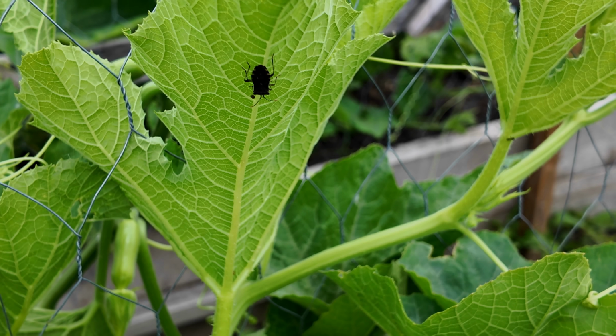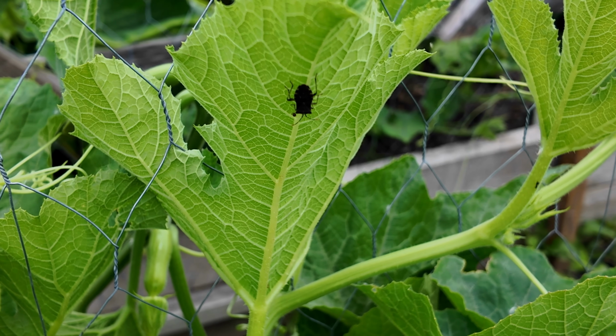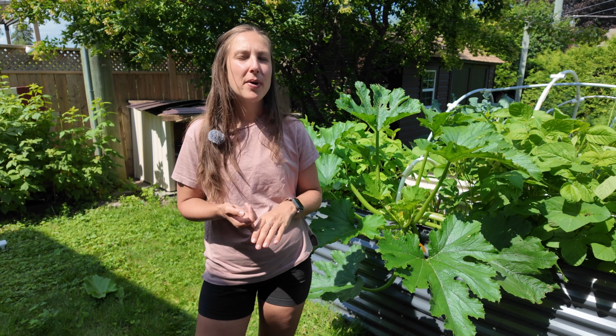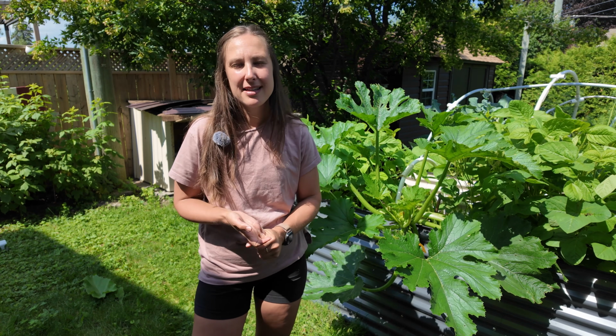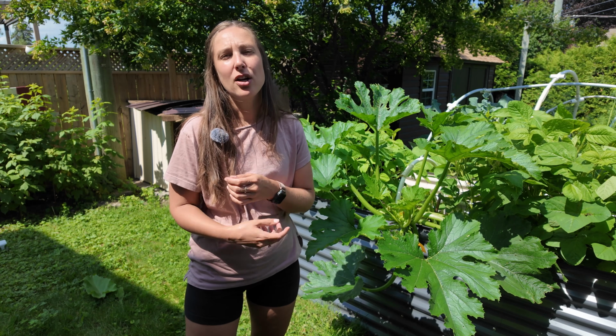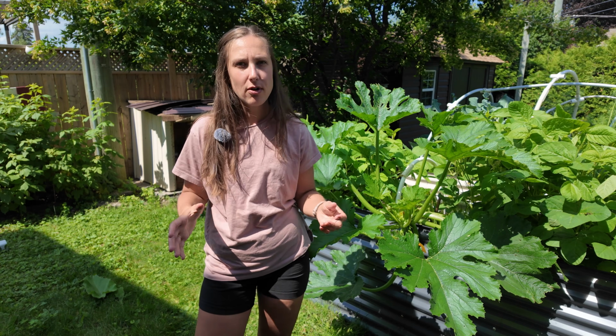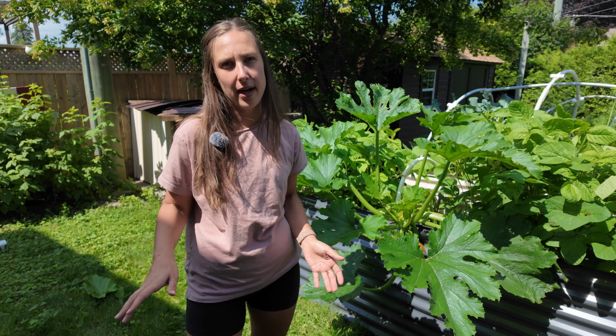All right, so as their name suggests, squash bugs like to go after plants in the squash family. So this can include zucchinis, pumpkins, melons. I'm growing delicata squash at my allotment where you find a lot of them, and I'm growing some other Indian squashes, and they are all over all of them.